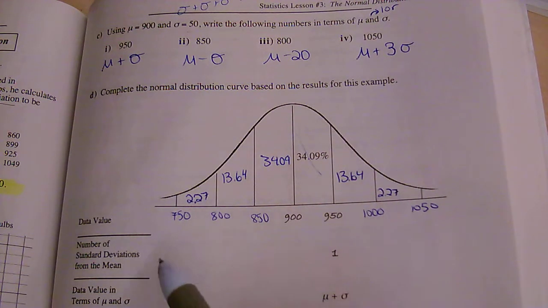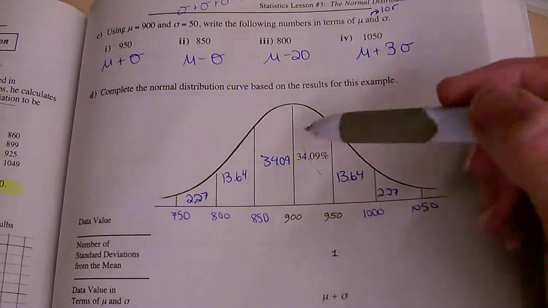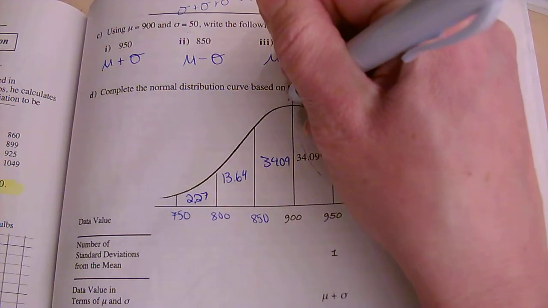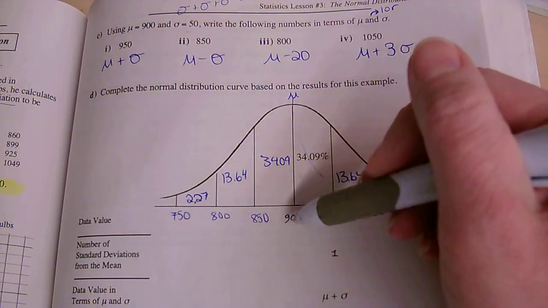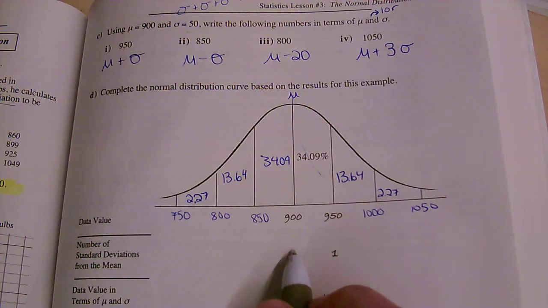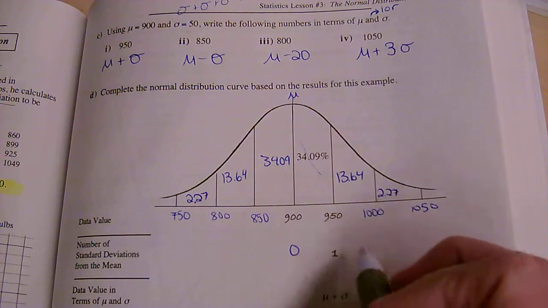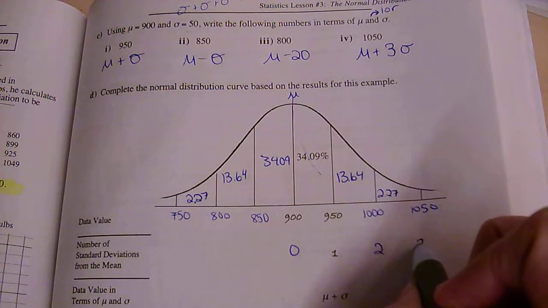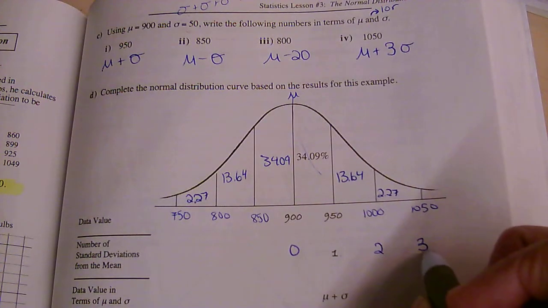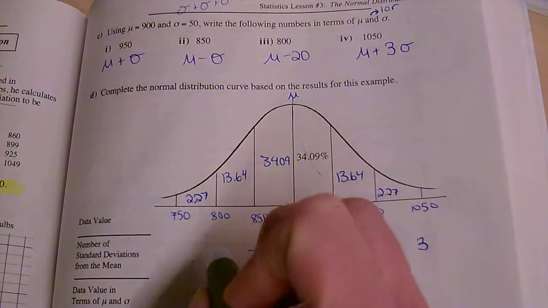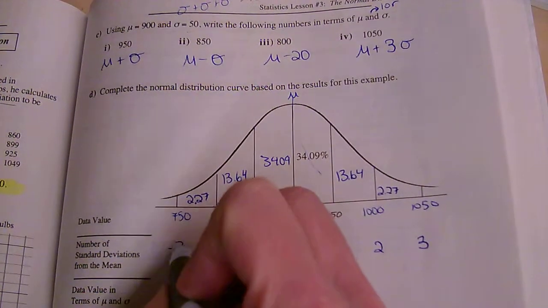Now the number of standard deviations from the mean. The mean is going to be this middle bar right here. So if this is 1, that means this is 0. So 1, 2, 3 standard deviations from the mean. And then if I go this way, same thing except for negative.